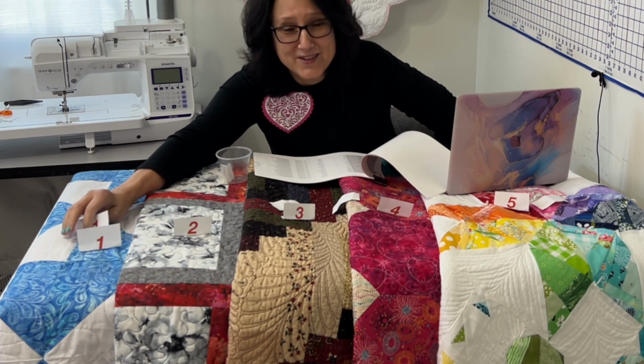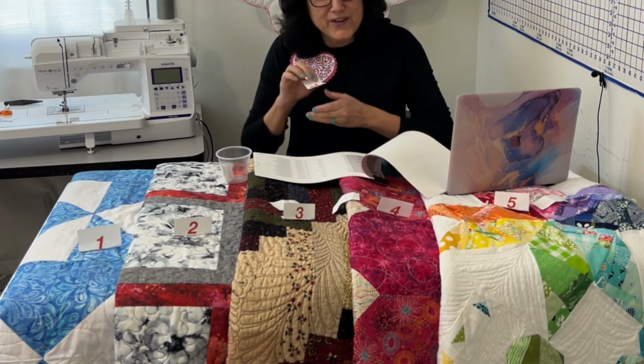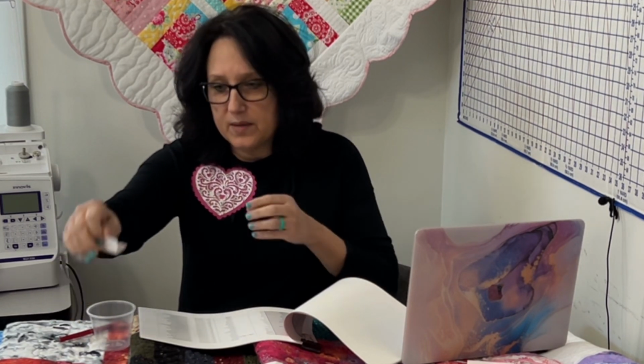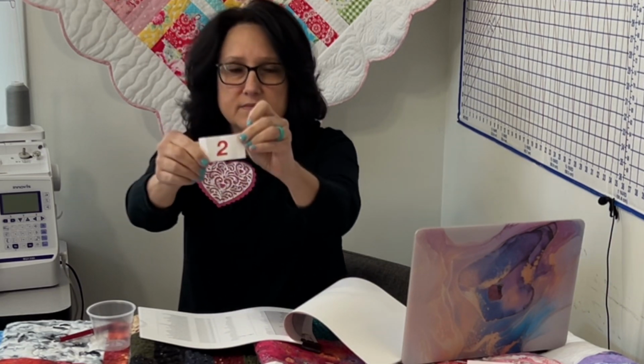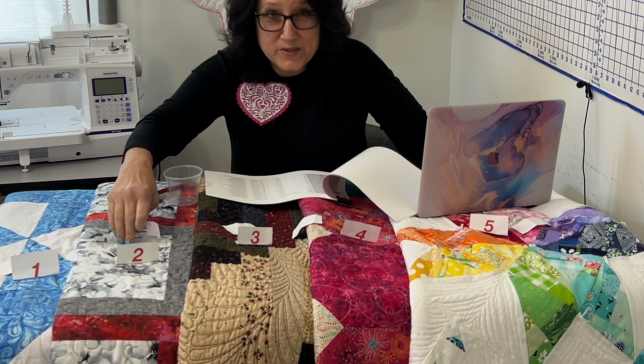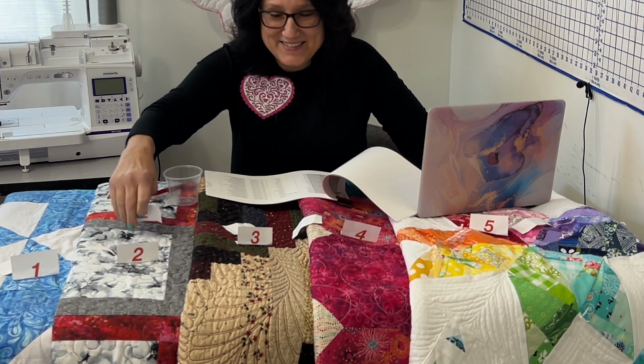All right, let's see. Jennifer. Which one did she win? She won number 1. She won the So Yeah quilt. Good for you. Congratulations, Jennifer. Now, this last one right here should be a number 2. So let's take a look. And it is. It goes with April Story's quilt, which we are drawing for next.